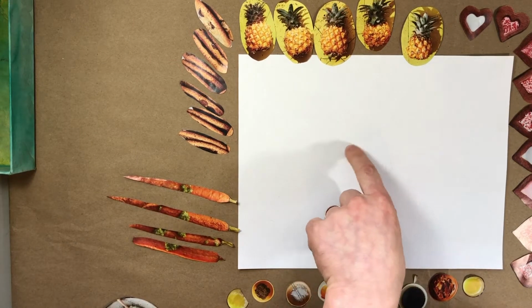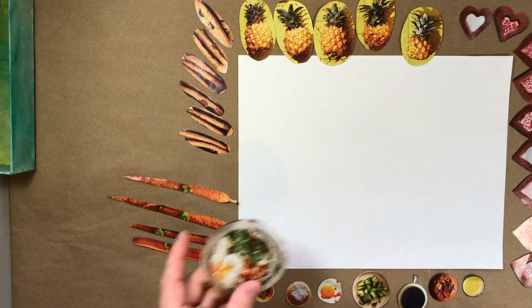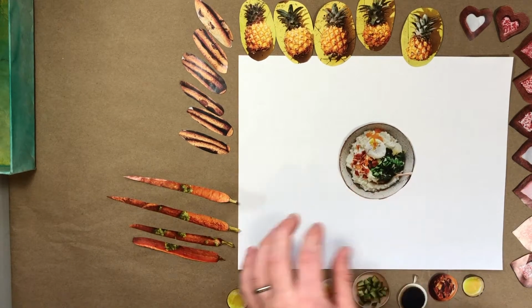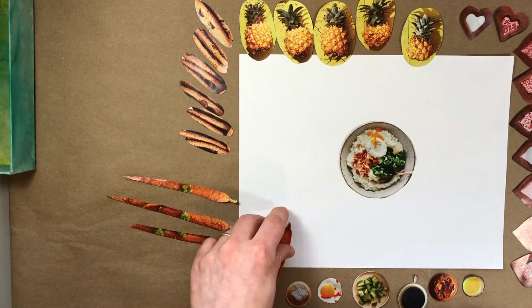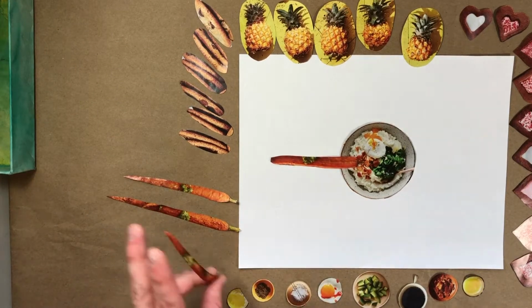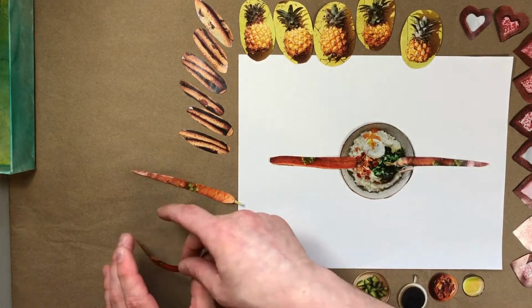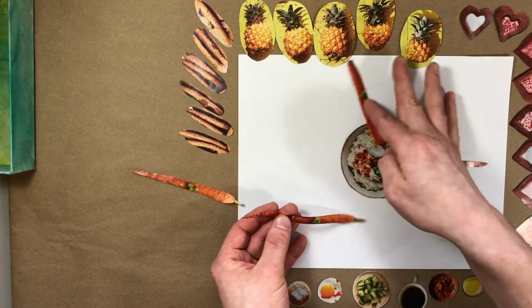So first you need to put the center circle. Let's see, what is that gonna be for me? Maybe it will be this. Maybe it will be that. Okay. Then I'm gonna set up these four. This. Like north, south, east, and west.